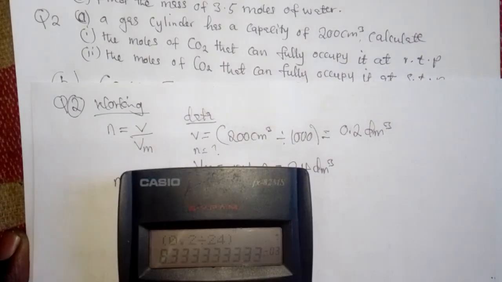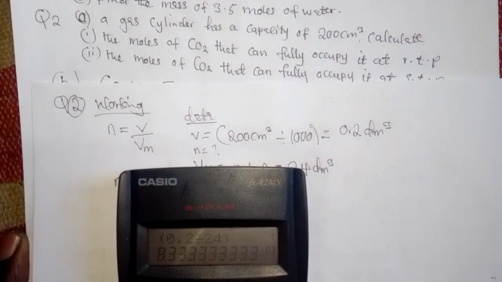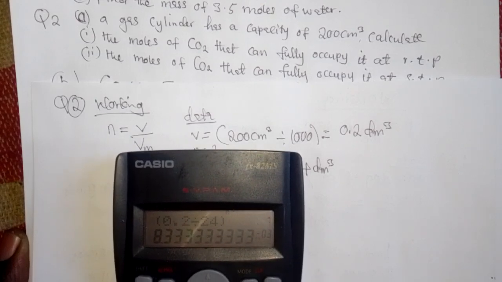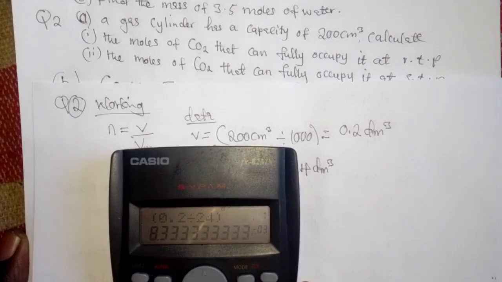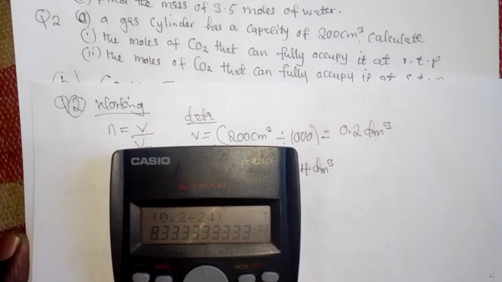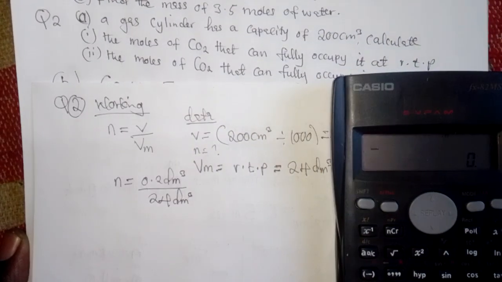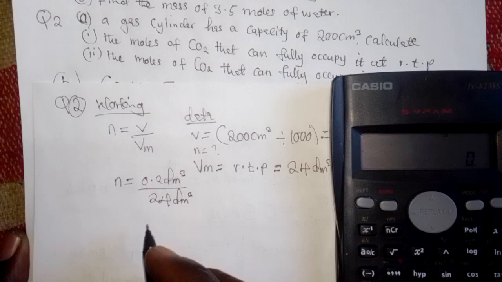If you use our calculator, 0.2 divided by 24, our answer is 8.333 times 10 to the power negative 3.